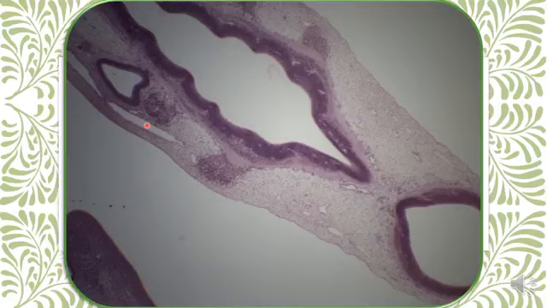This is the cardinal vein. Anterior to the ear vesicles, these structures are ganglia, the acoustico-facialis ganglia.